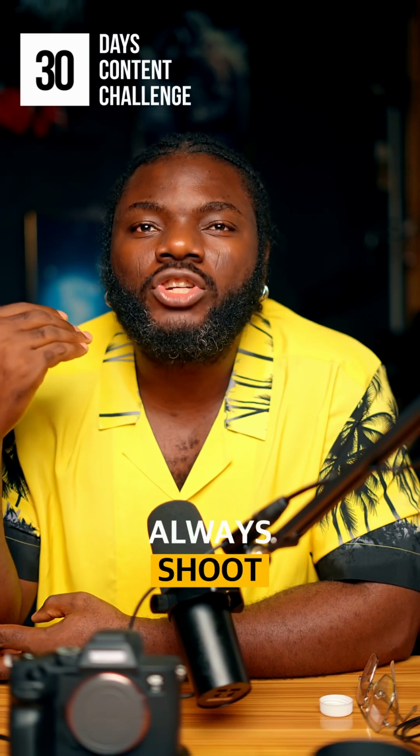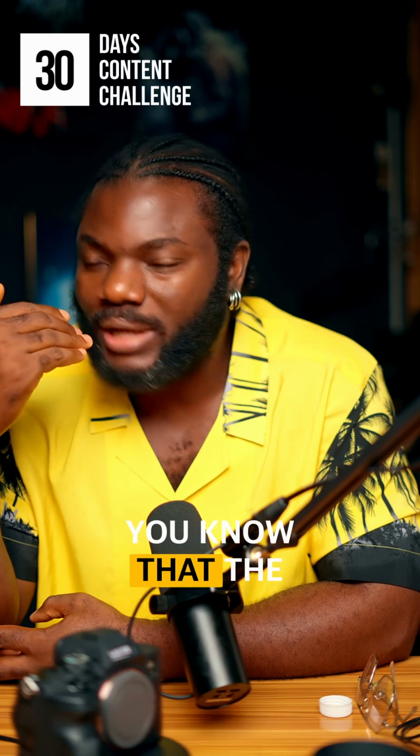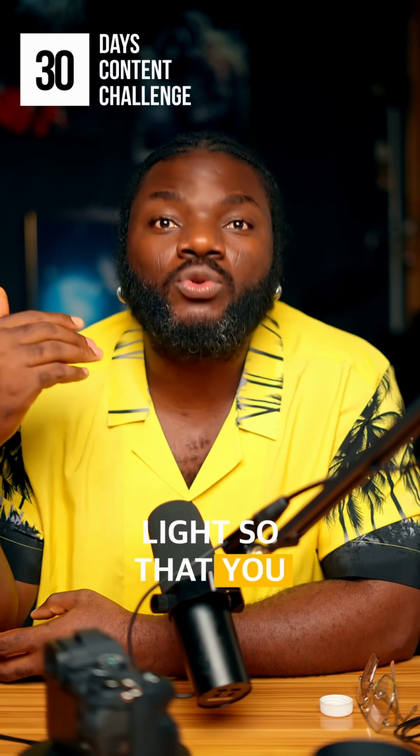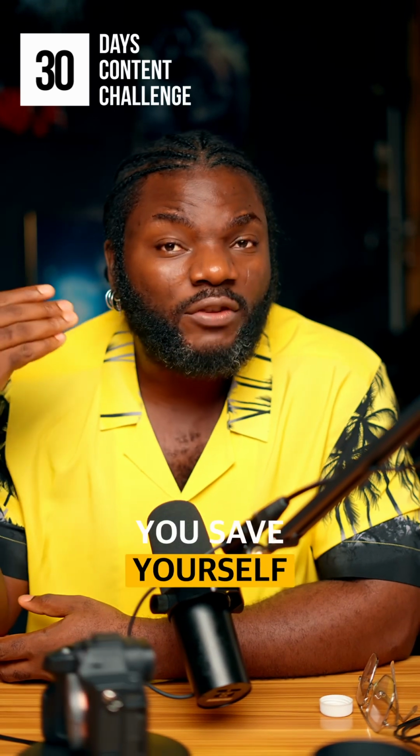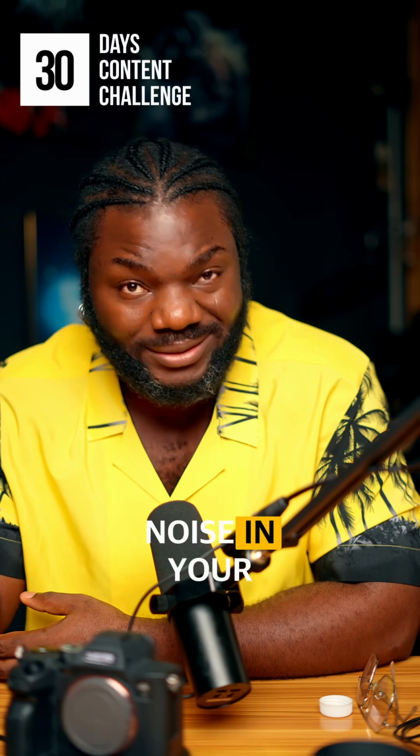Try to make sure you always shoot with light. If you know that the place is dark, add light so that you don't have to increase your ISO, because the reason why you're increasing your ISO is because there's no light. So if you add light, you save yourself the stress of trying to fight noise in your images.